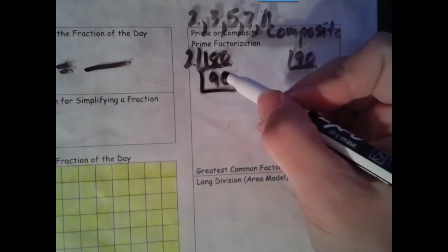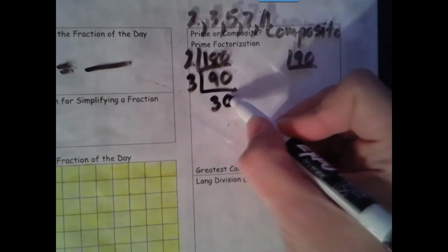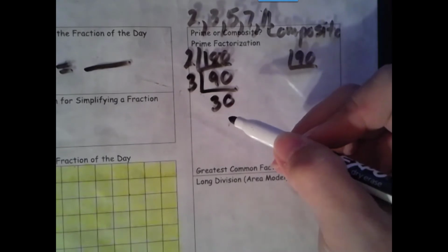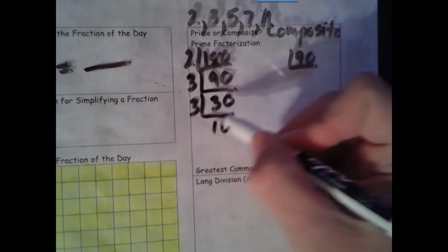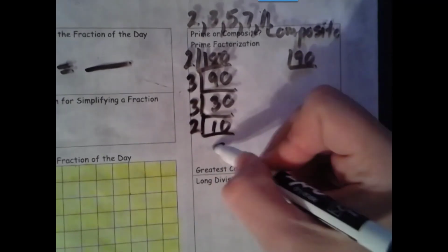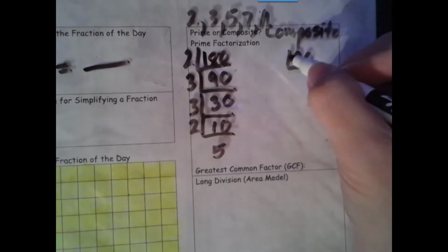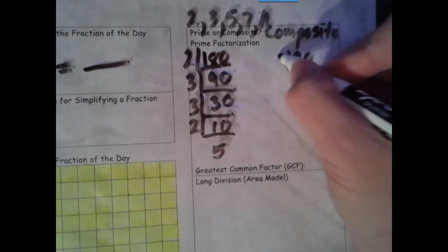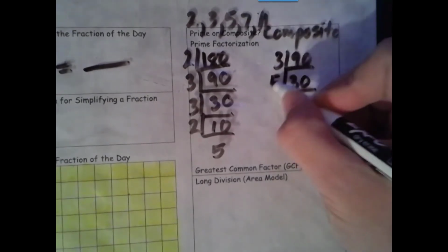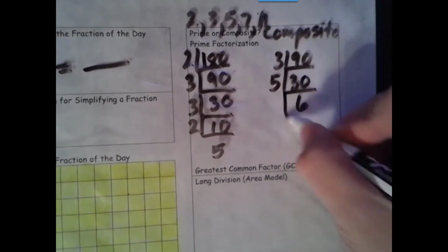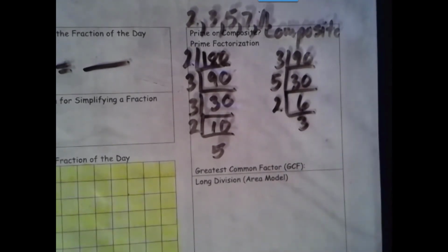Let's see. I can divide by 3. I could get 30 groups of 3 out of 90. I can divide by 3 again, and I get 10. Divide by 2, I get 5. Okay, for 90, I can divide by 3 and get 30. I can divide by 5 and get 6. I can divide by 2 and get 3.